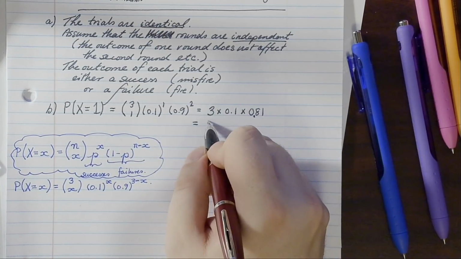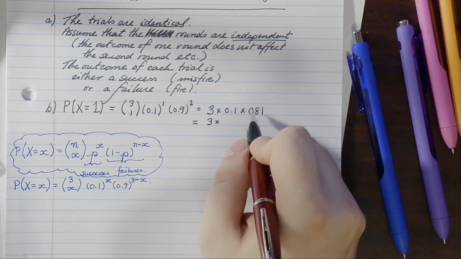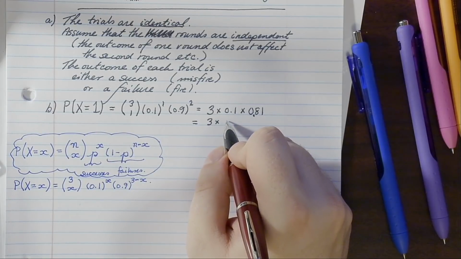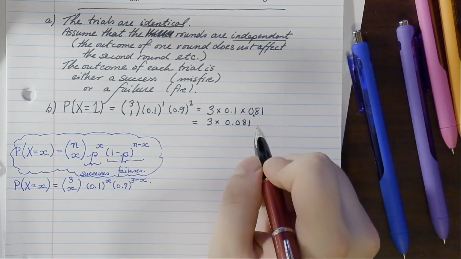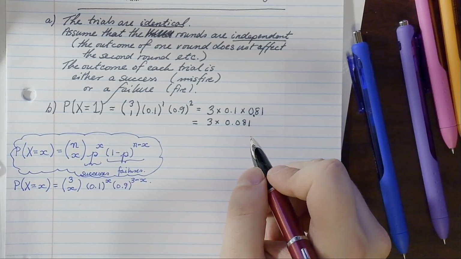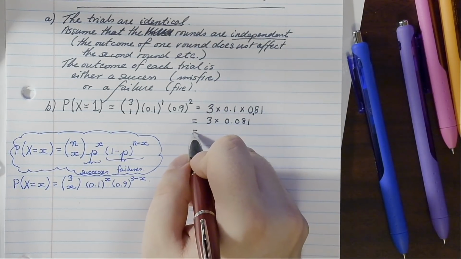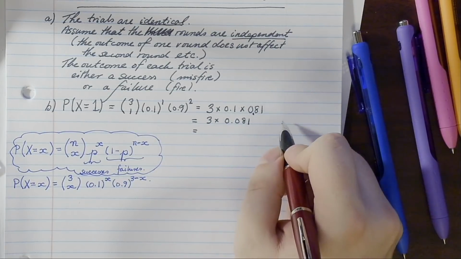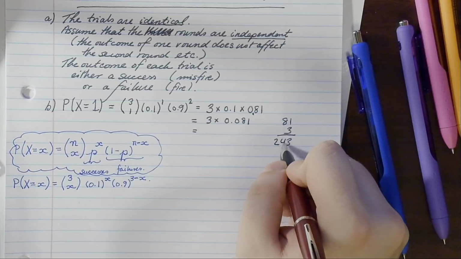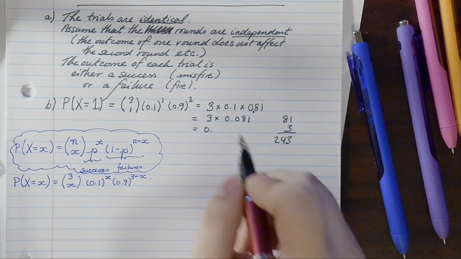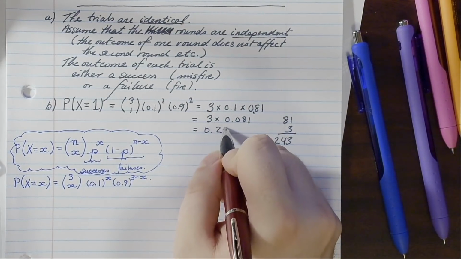So when I multiply that, I got 0.081. And then multiplying this by 3, so that's 81 times 3, I got 0.243.